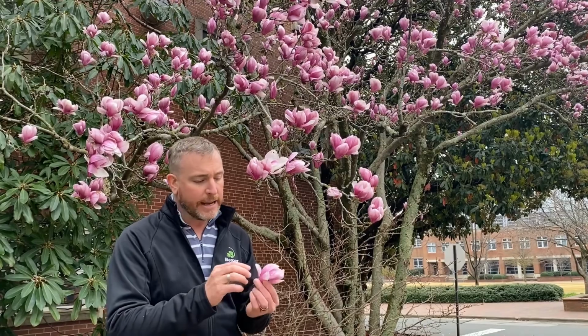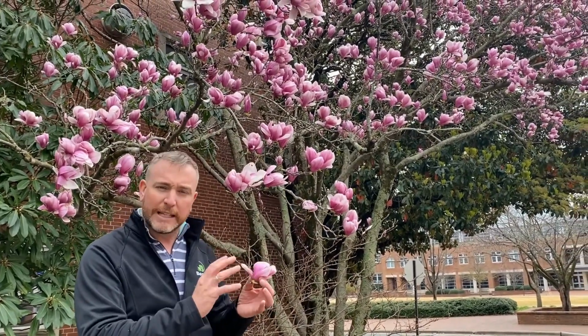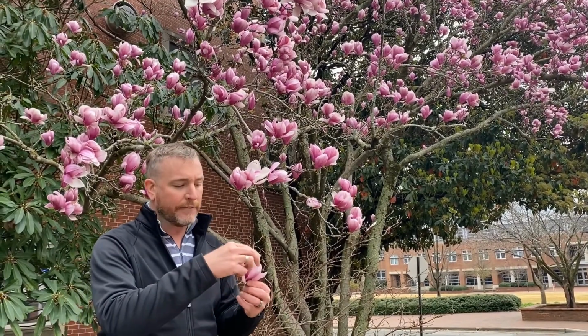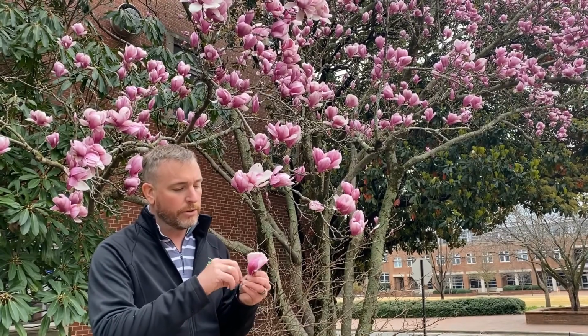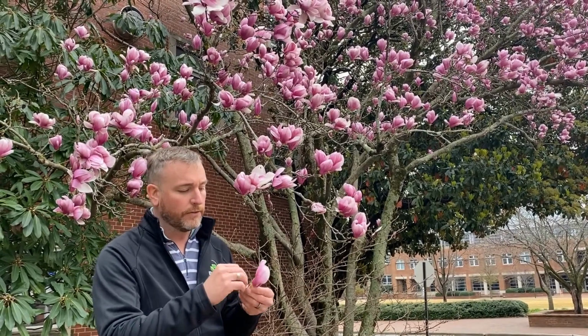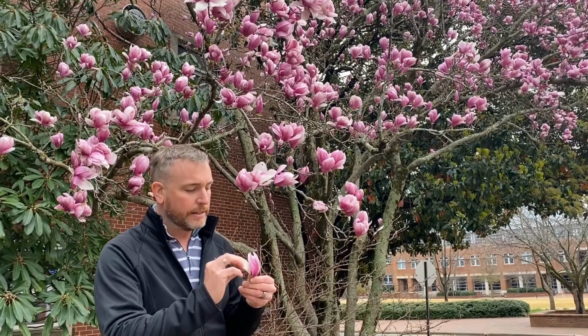All right, now, let's take a look. First thing, purple. You get a lot of hint of purple, really deep purple in Magnolia soulangiana, saucer magnolia. And if I were to take these tepal parts away, 1, 2, 3, 4, 5, 6, 7, 8, 9. Under a dozen tepal parts for saucer magnolia.